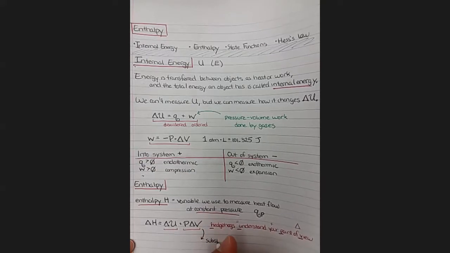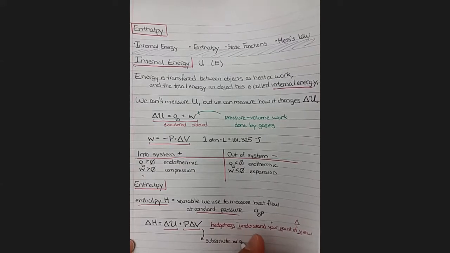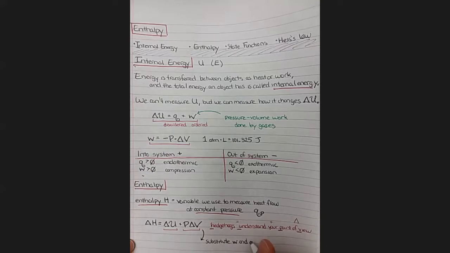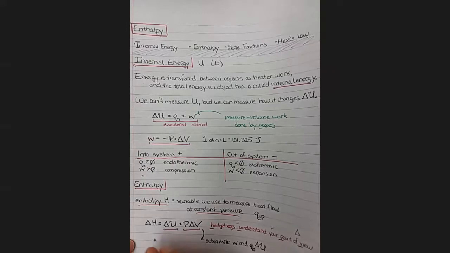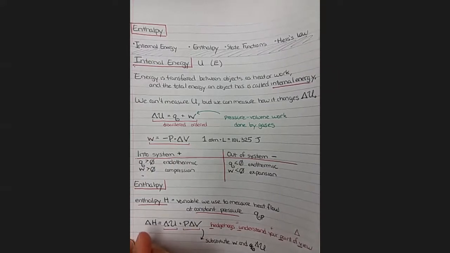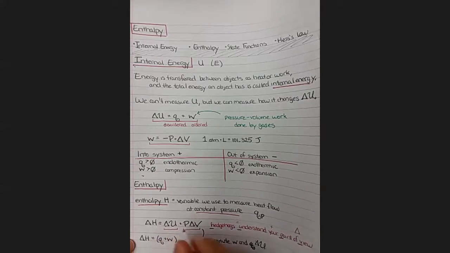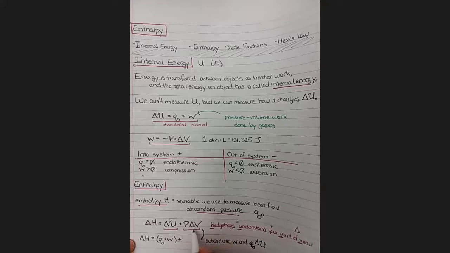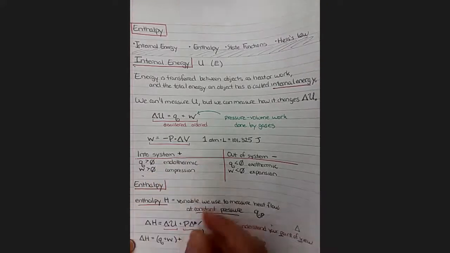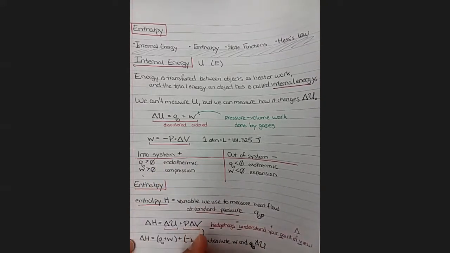So let's substitute for W and delta U. So we can substitute for delta U. Delta U equals Q plus W, plus, and then P delta V is the opposite of work. So we'll substitute in a negative work.